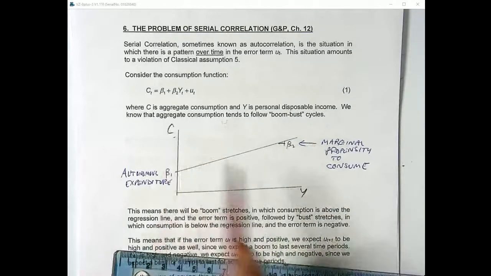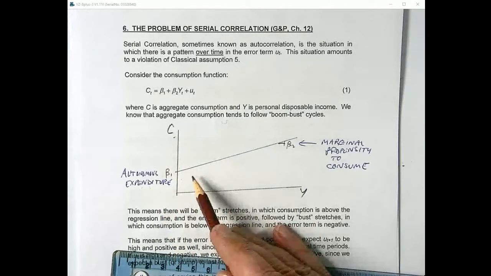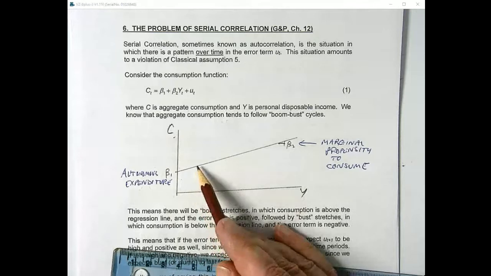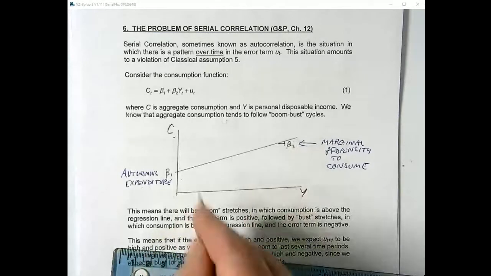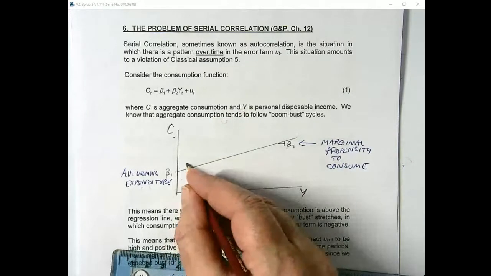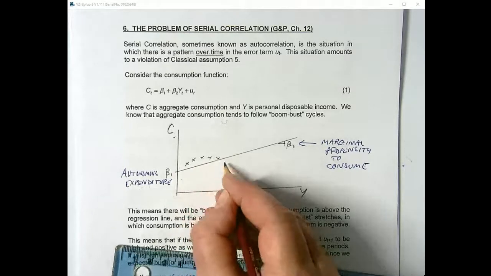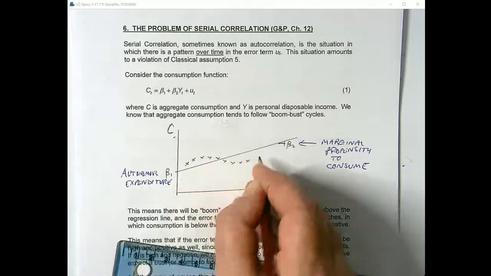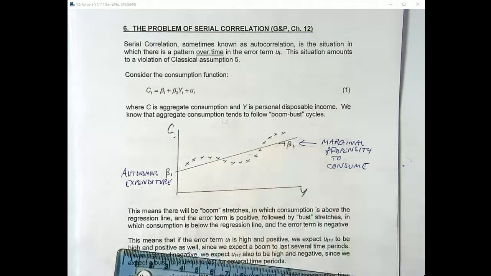Now the thing is, these two variables, they tend to rise over time because of economic growth. Aggregate consumption is rising over time, aggregate income is rising over time. So over time, we will tend to climb up the consumption function. The question is, how do we climb up? Is it random? Well, serial correlation is the following sort of pattern in the error term. If we have a string of positive errors followed by a string of negative errors followed by a string of positive errors, then that's what's called positive serial correlation.